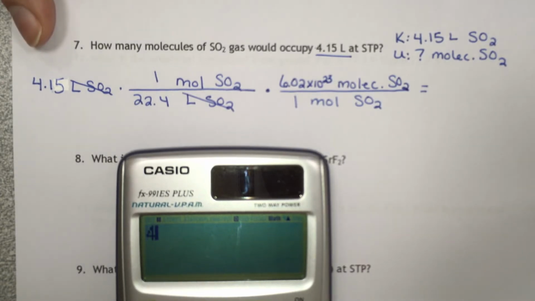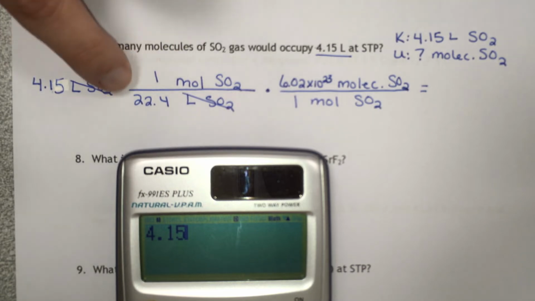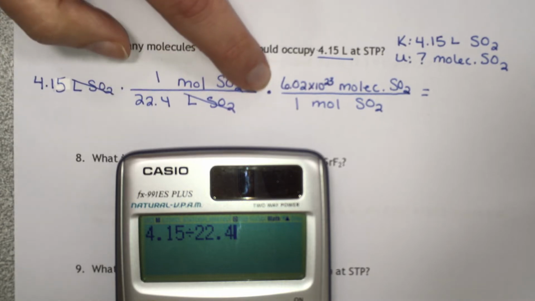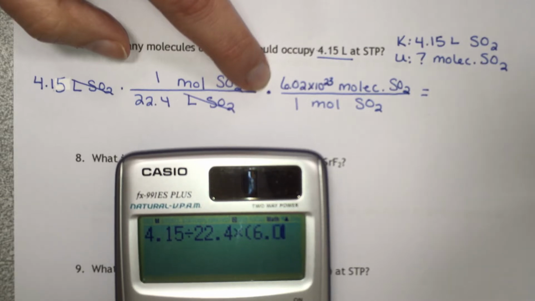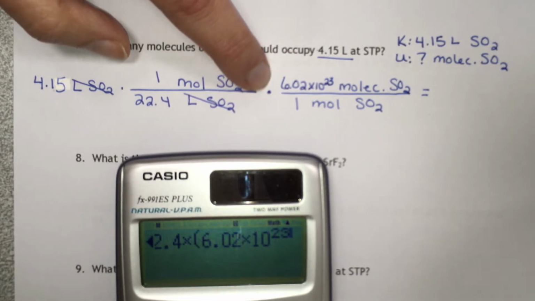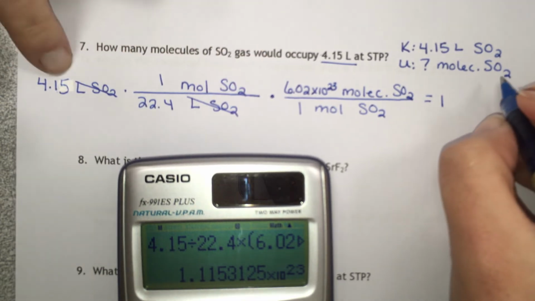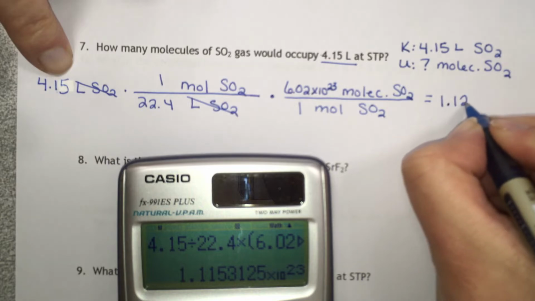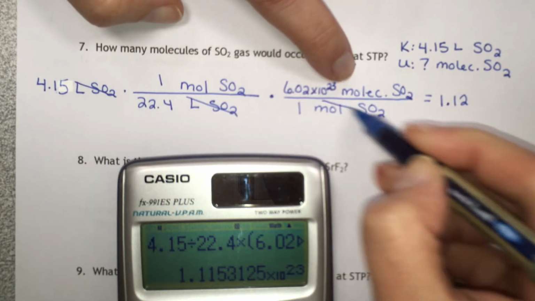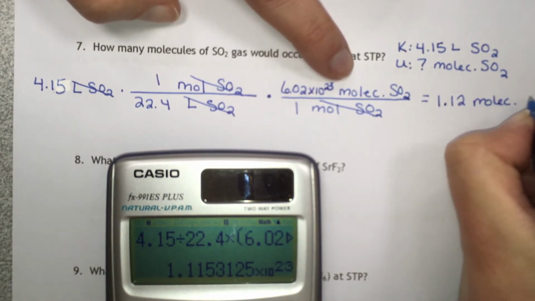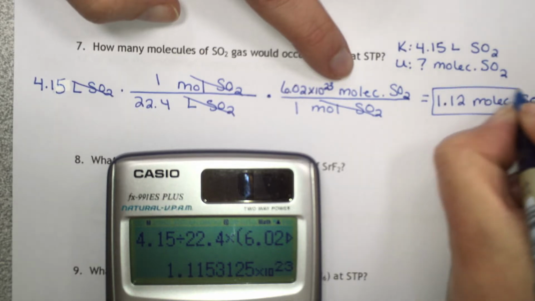So we have 4.15, and since this is on the bottom, divided by 22.4. And this is on the top, so we're going to multiply by Avogadro's number, 6.02 times 10 to the 23rd. And that equals 1. Let's look at significant figures. 4.15, so 3 significant figures: 1.12. These units canceled, so we are left with molecules of sulfur dioxide, and there's our answer.